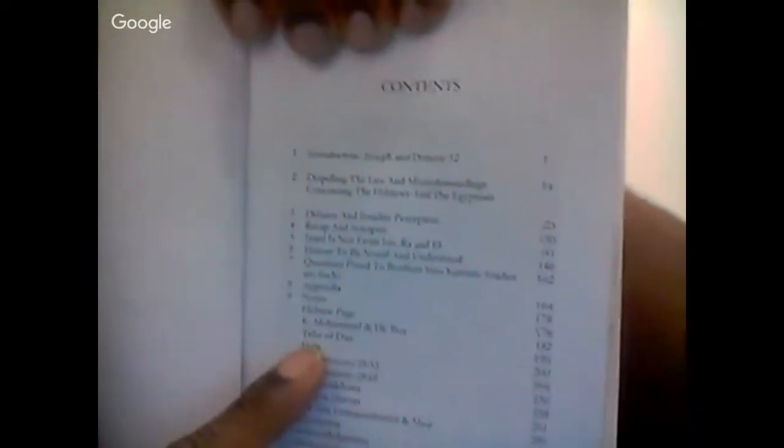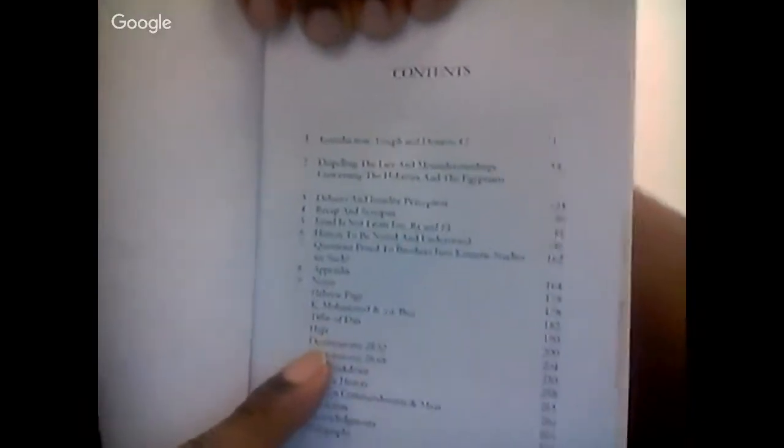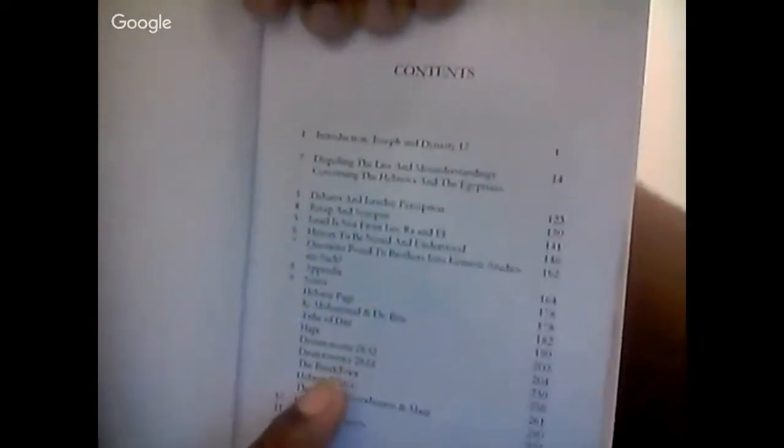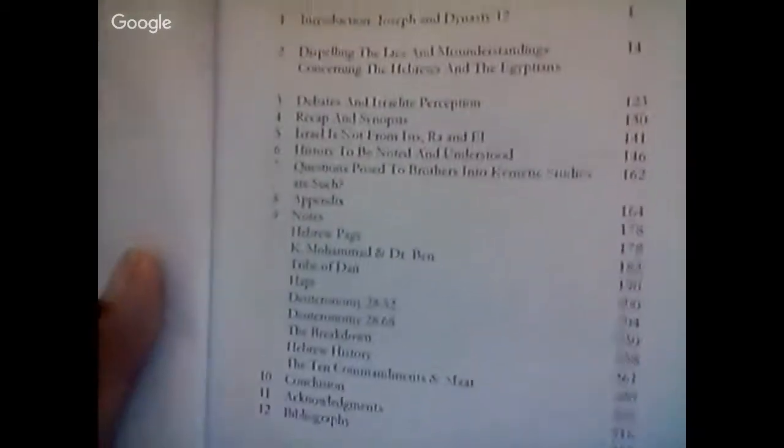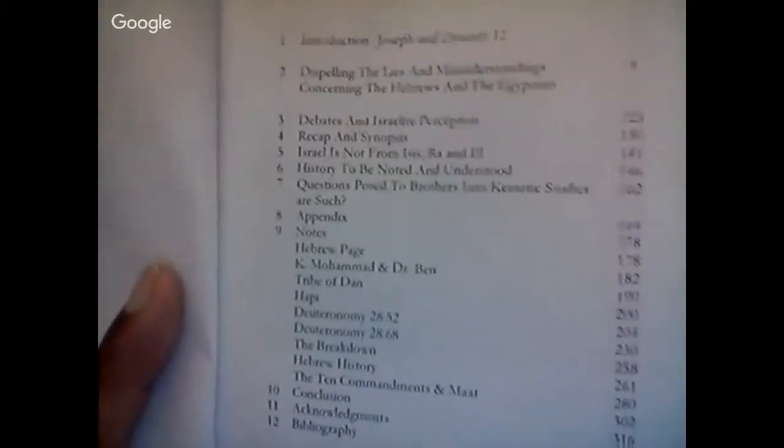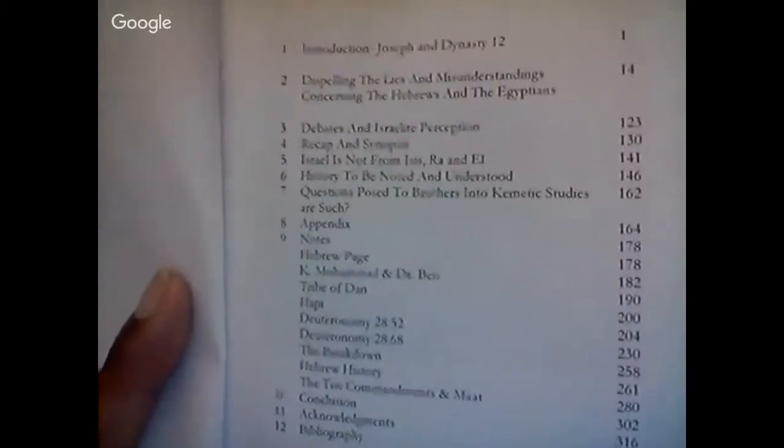Todayah. K. Muhammad and Dr. Ben. The tribe of Dan. Hapi. Deuteronomy 28:52. Deuteronomy 28:68. There's Hebrew in that particular part for those interested in Deuteronomy 28:68. The breakdown. Hebrew history. The Ten Commandments in Ma'at. Conclusion. Acknowledgements, bibliography. So this is the table of contents for the Egypt Talk and Writing book for those interested. You can get this book on Amazon.